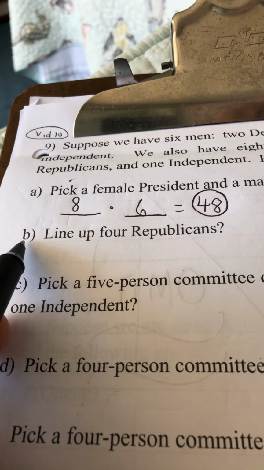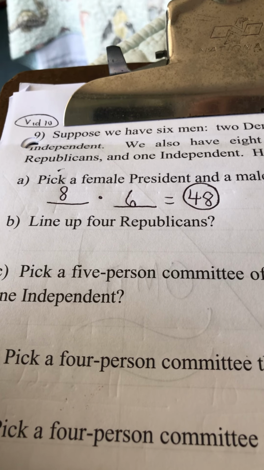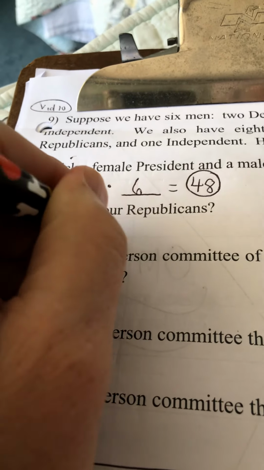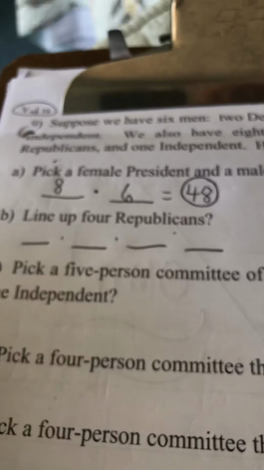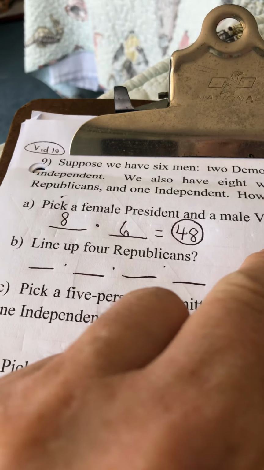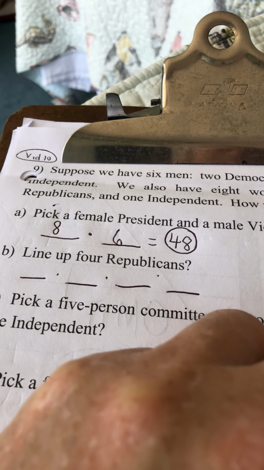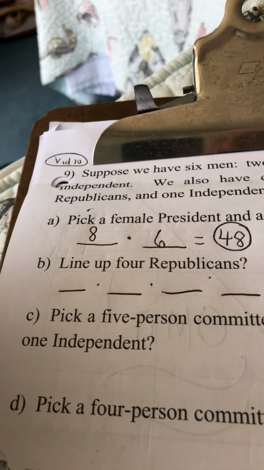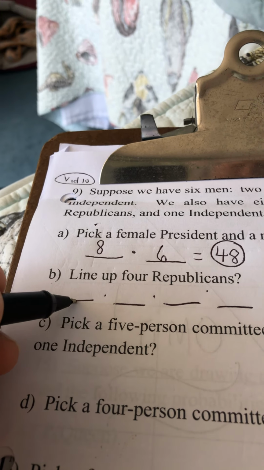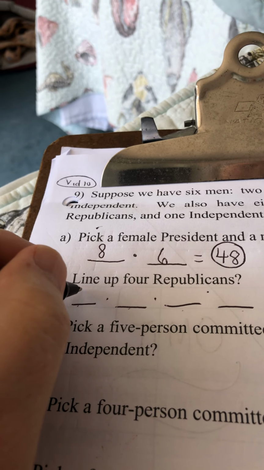Okay, part B. How many ways can we line up 4 Republicans? Line up pretty much indicates order, so we're filling in 4 slots with the fundamental counting principle. Now let's see how many Republicans we have. We have 3 Republicans from the first group, and 4 Republicans from the second group. So we have a total of 7 Republicans, and we want to line them up. So it's going to be like spot 1, spot 2, spot 3, and spot 4.